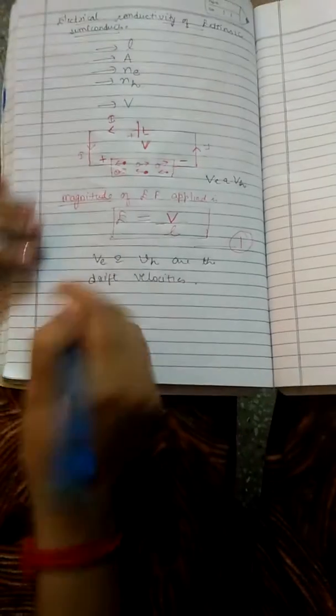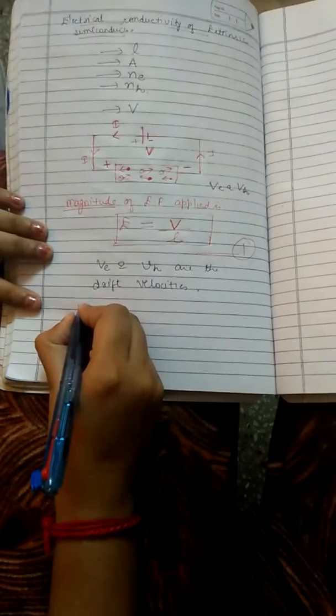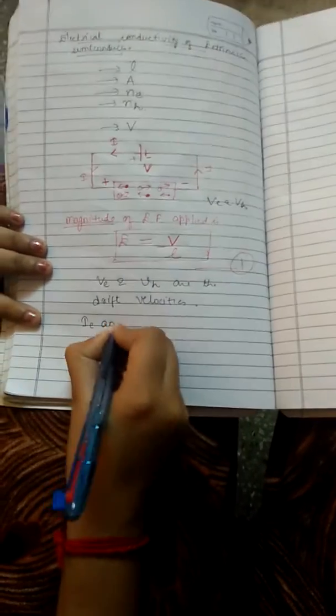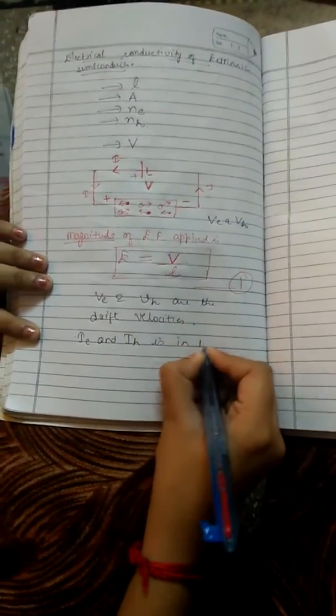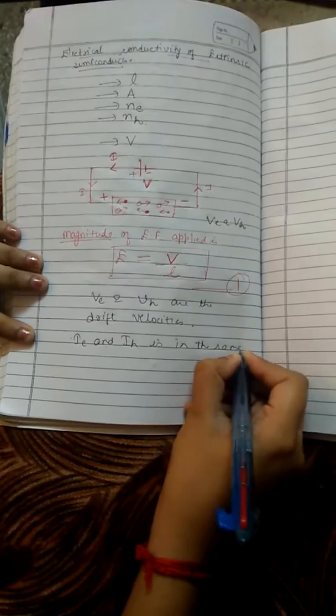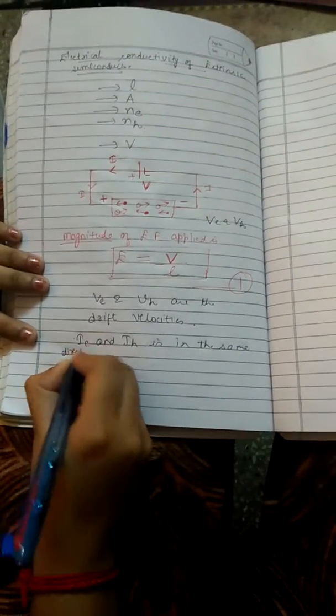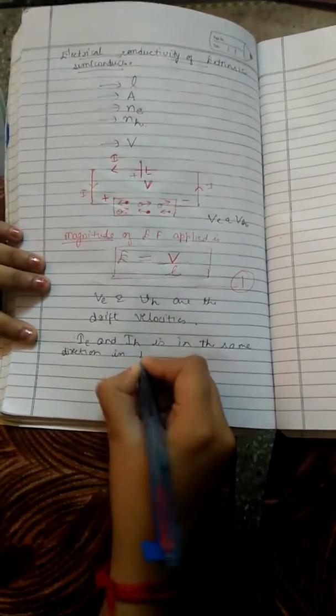The current produced by electron and hole is in the same direction in the semiconductor.